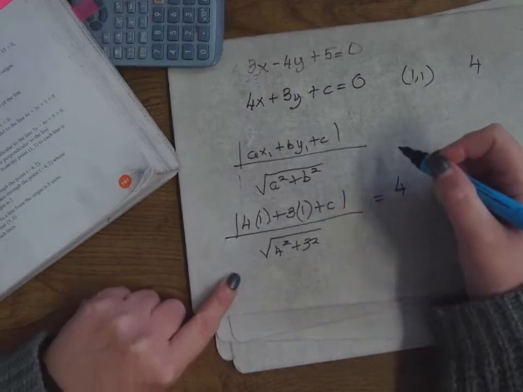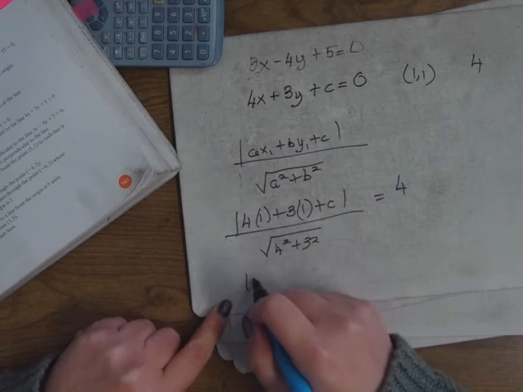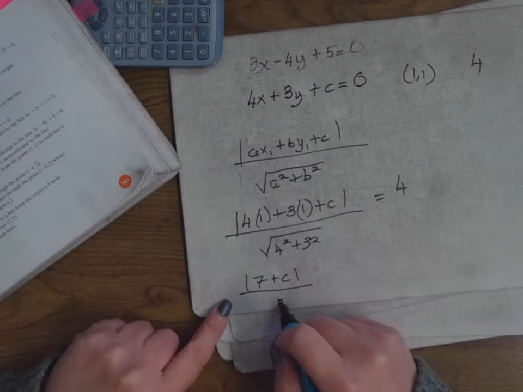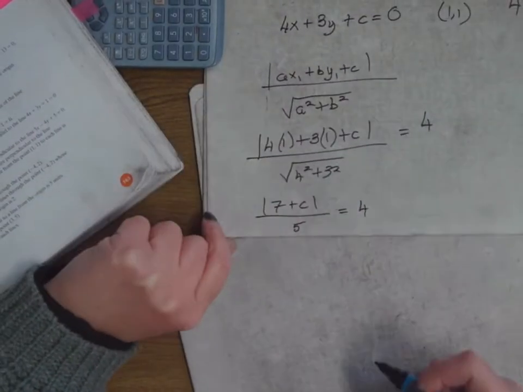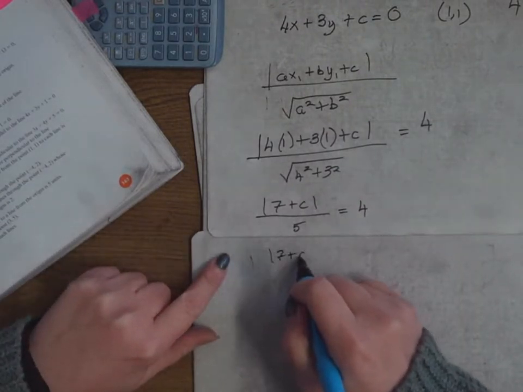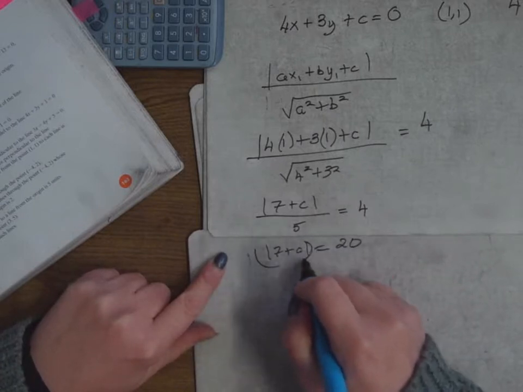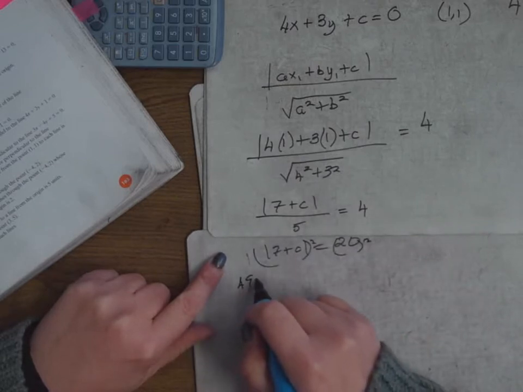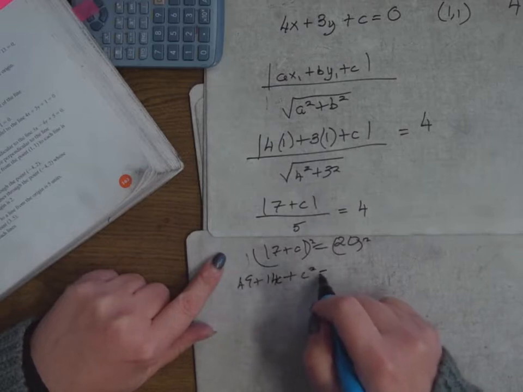Is that okay? So sorting out above the line, that would be 4 plus 3 is 7 plus c. Underneath the line, that becomes the square root of 25, which is 5, equals 4. Is that okay, what I did there? I just did it all in one go. Cross multiply, so you get 7 plus c equals 20. Get rid of that modulus, square both sides. So square that side, square this side.